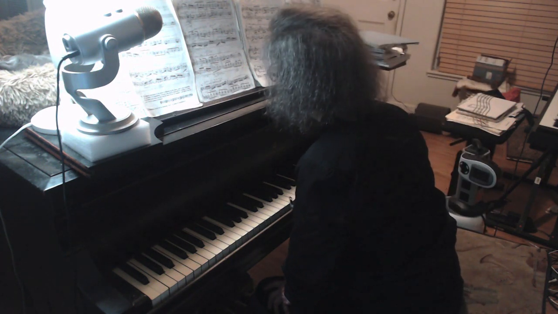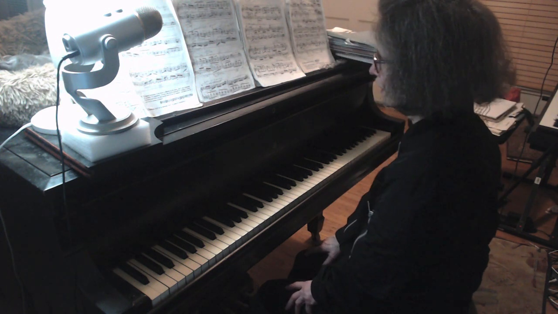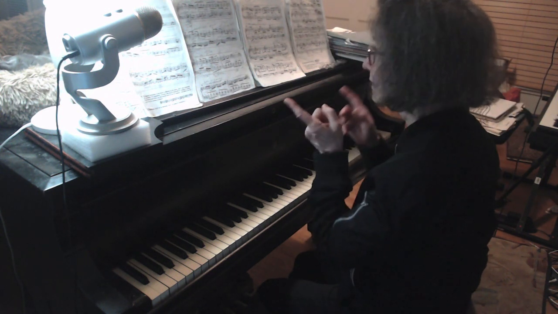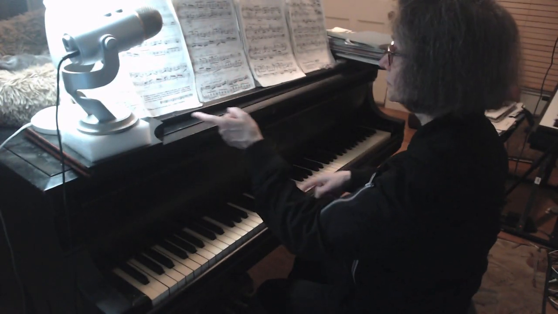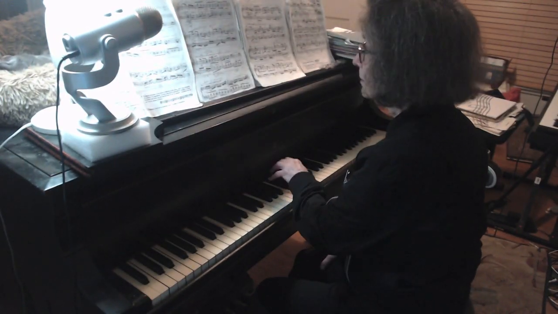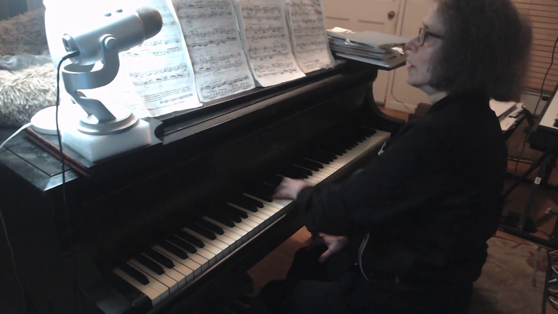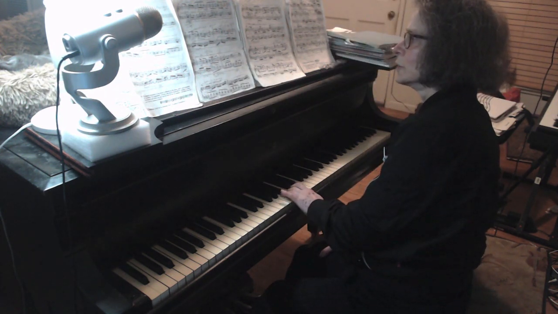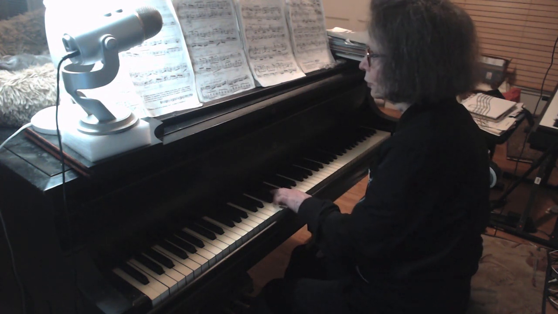Now, right now at this point, measure 7, the left hand is stating the subject in the bass in full. And it's exactly the same as when it started an octave higher. So now it's an octave lower in the bass line. And it'll be exactly as you heard it, I believe, at the beginning. Short, short, long. There it is.